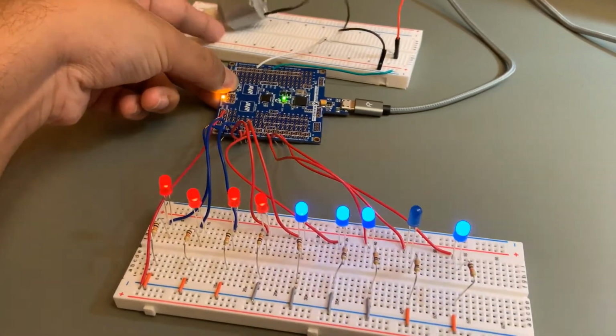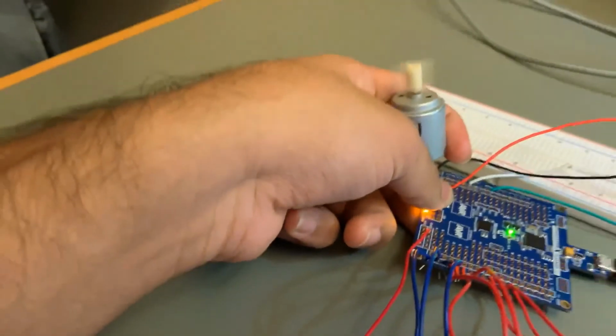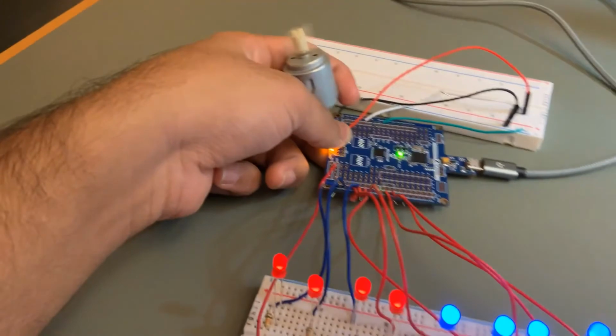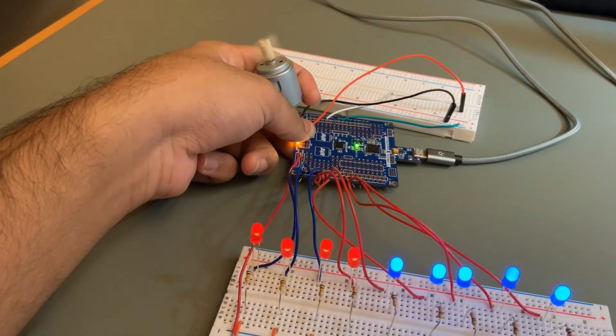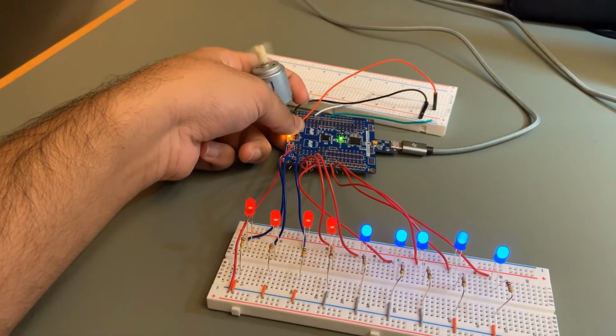So basically, if I just press the button and I move the motor a little bit, it should turn on, as you can see over here. So this is proof that my device works.